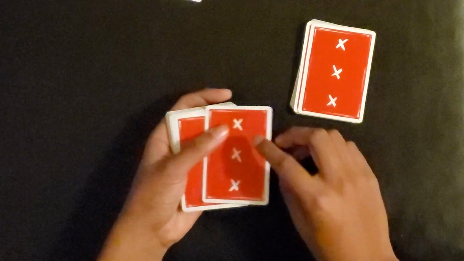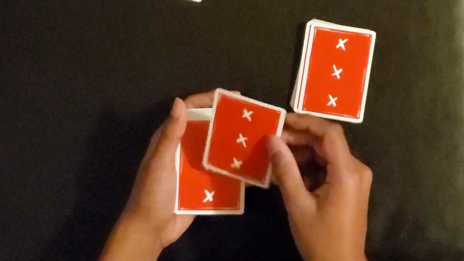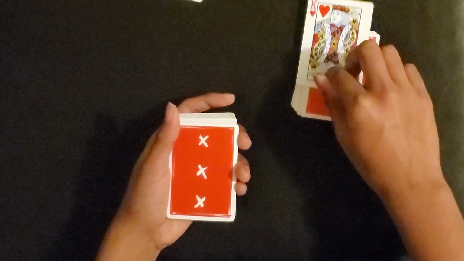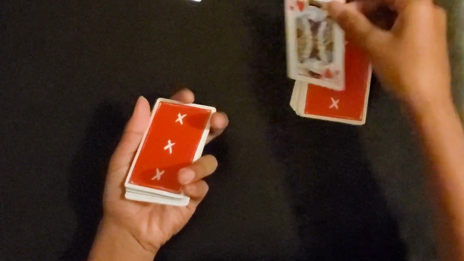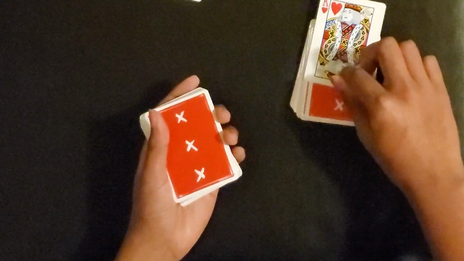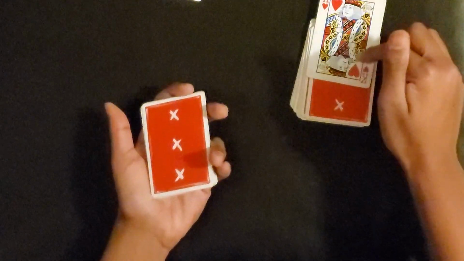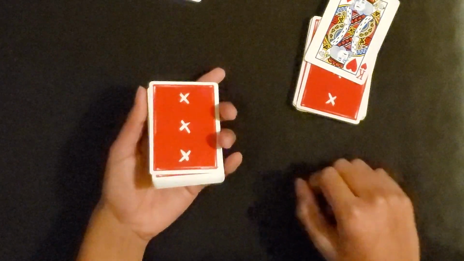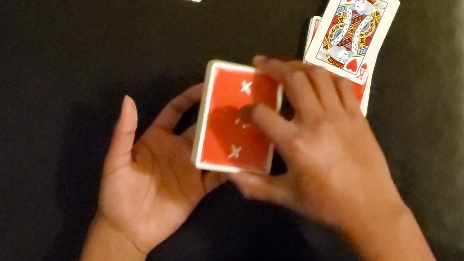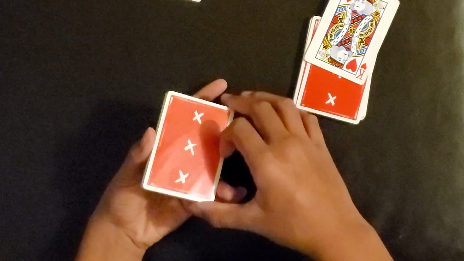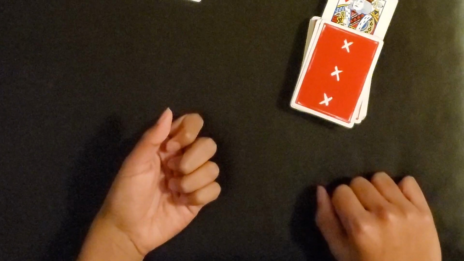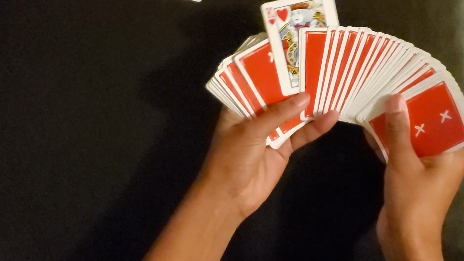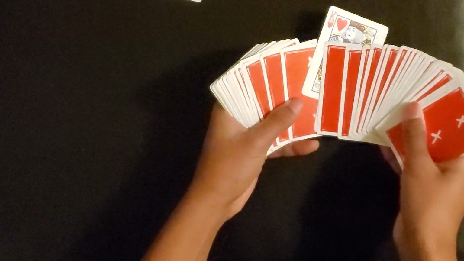In the performance, I showed it, and then I flipped it over, saying that I want to see it too. So all you're doing is taking it and explaining how it's their selection and leaving it face up out-jogged on the first packet. And then all that you're doing is taking the last packet and putting it on top. What you have done in this process is you've actually sandwiched their selection between two kings.